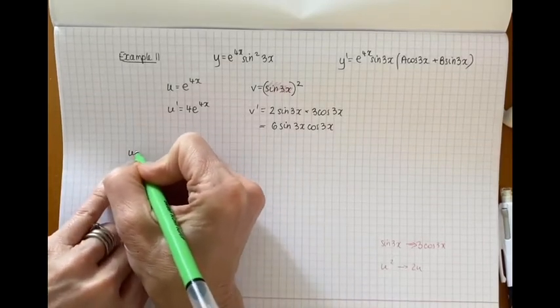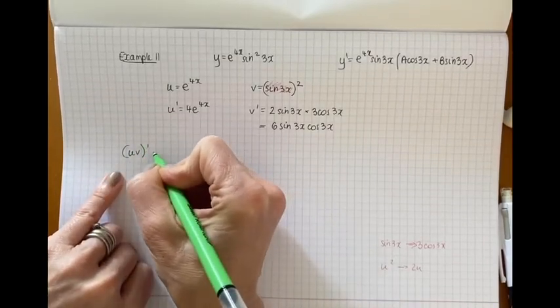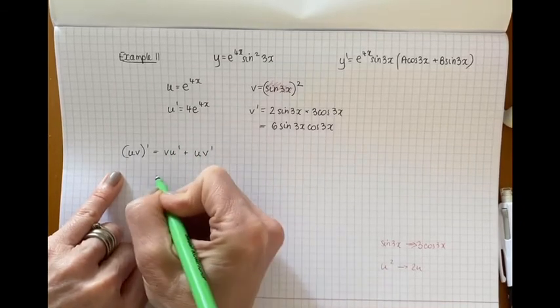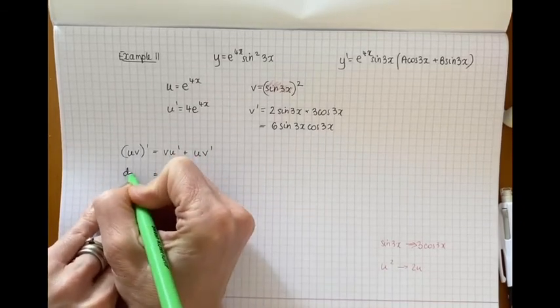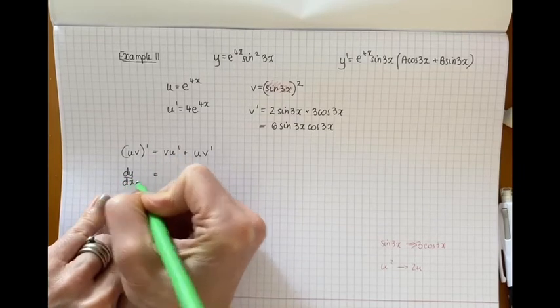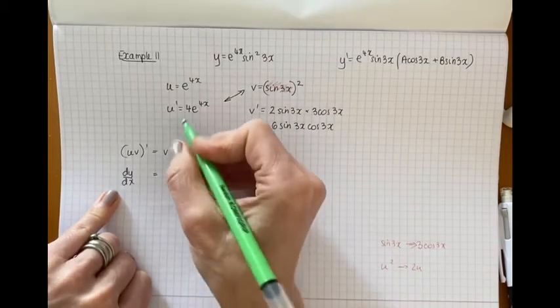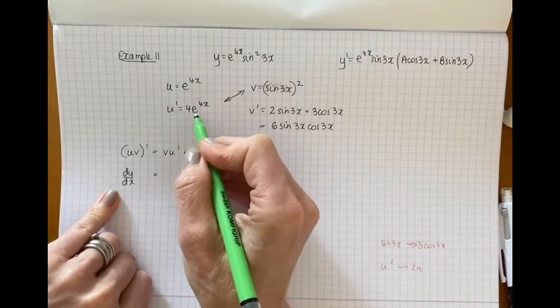Okay, so what do we need to do here? Quote the product rule. So it's vu dash plus uv dash. And let's find dy dx. So vu dash, the product of this diagonal. So I'm going to put the e's in front.